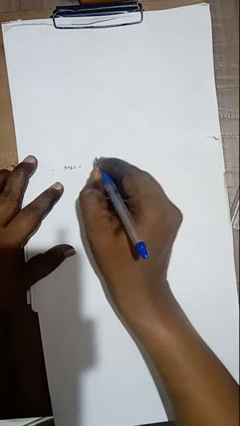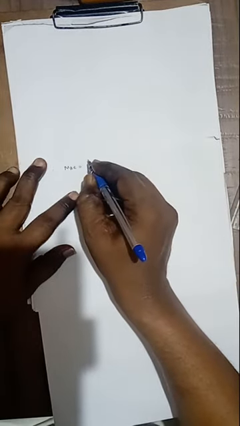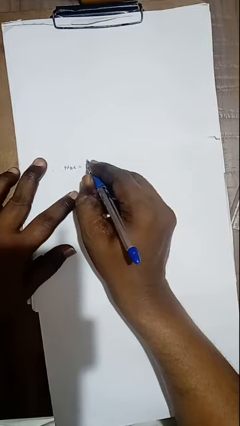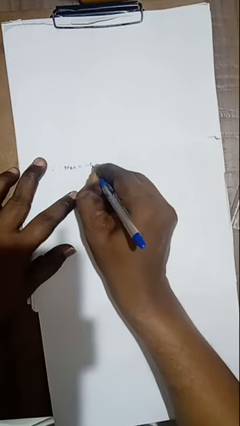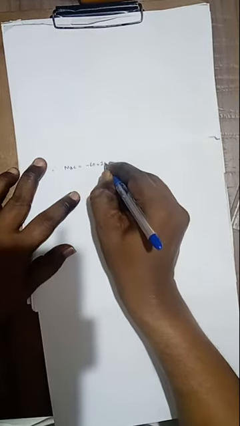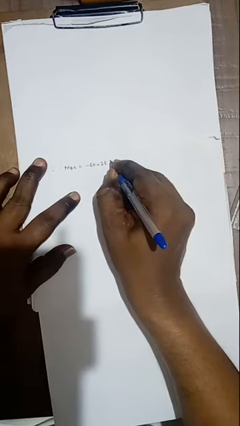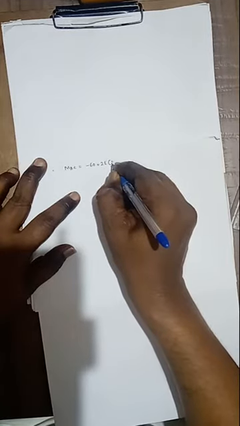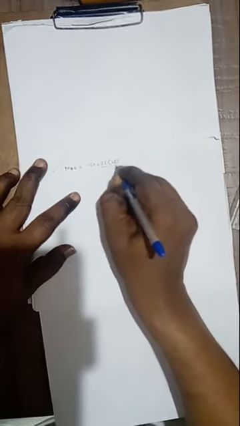Now you have written the slope deflection equation for BA. Now we can write for the second span, that is MBC. Here the fixed end moment that we have already calculated is minus 60 plus 2E. The moment of inertia for BC is 2I and the length is 6 meter.